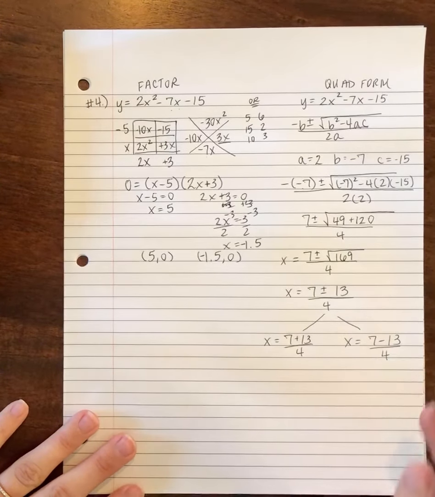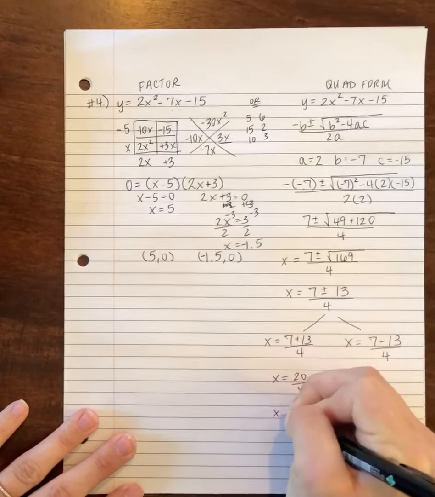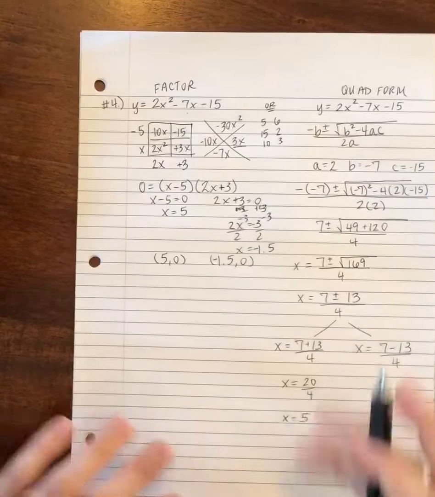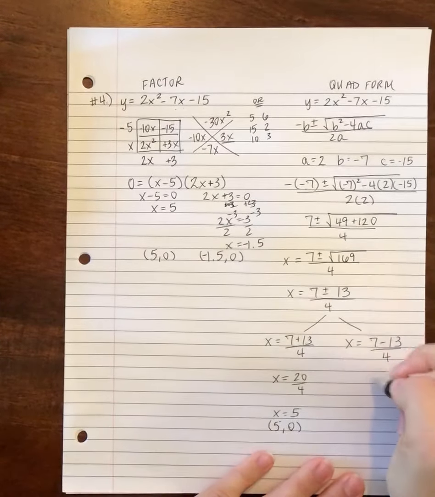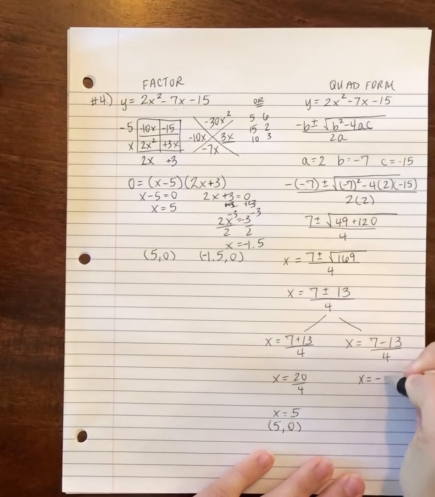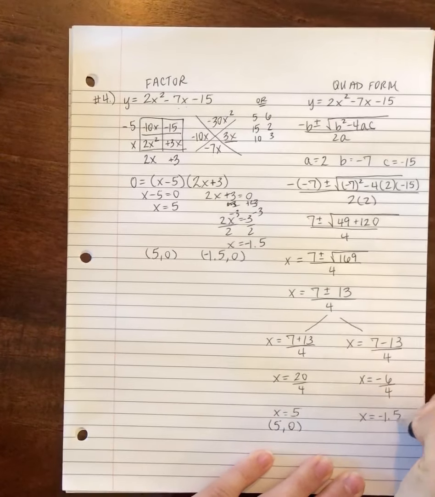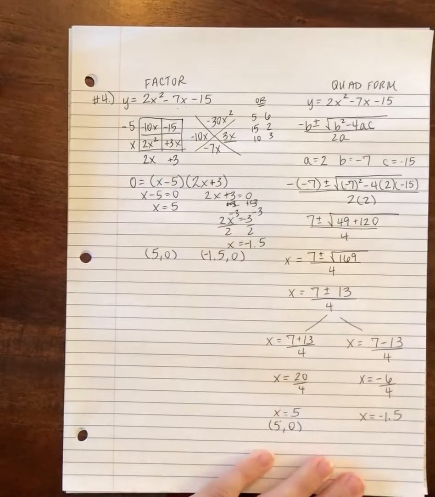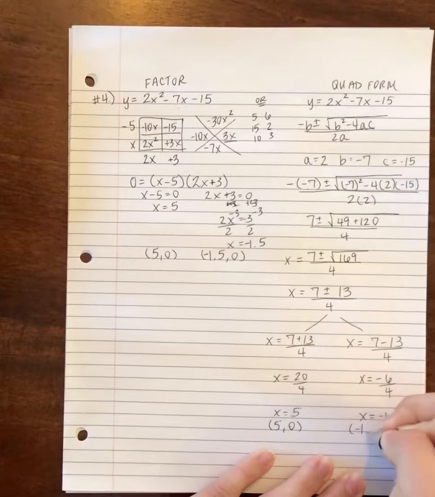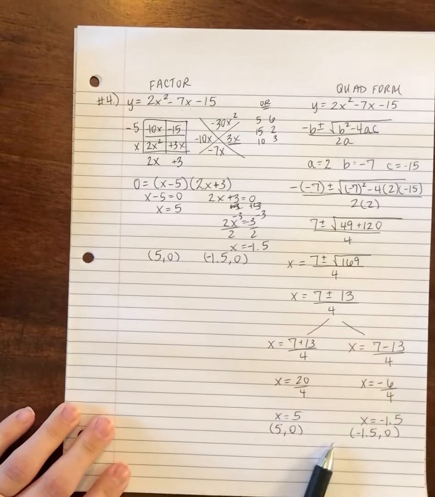Finishing solving over here, I get x equals 20 over 4. So x equals 5. Yay, that matches. So one x-intercept is (5, 0). Okay. Then here I get 7 minus 13 is negative 6 over 4. So then x equals negative 1.5. Same as over here once I realized my mistake. I'm like, wait, that's a positive 3. Okay? And then finishing up, this would be (negative 1.5, 0). So we see that we get the same x-intercepts.